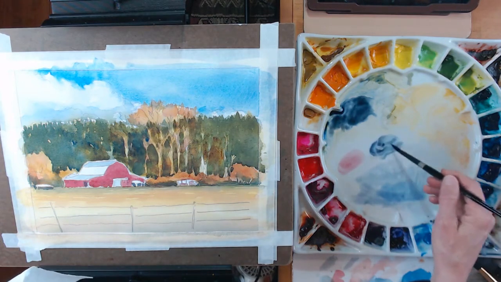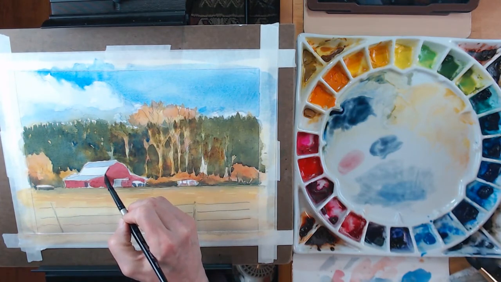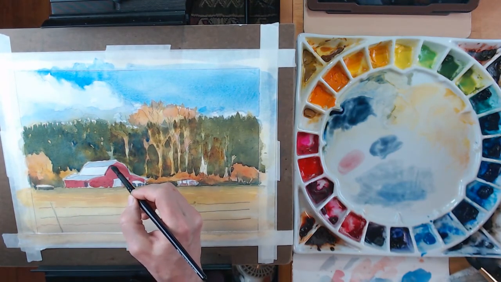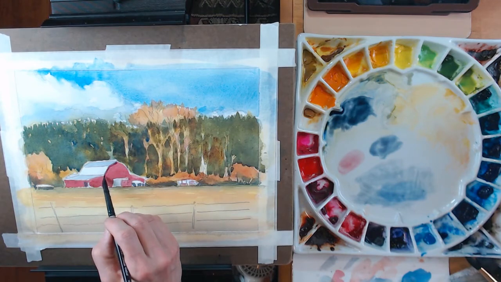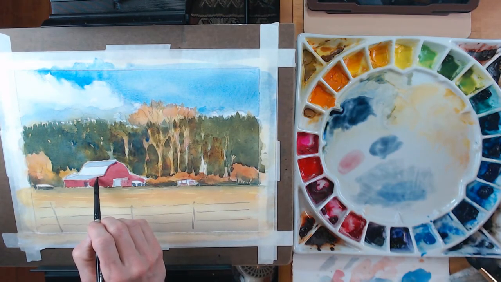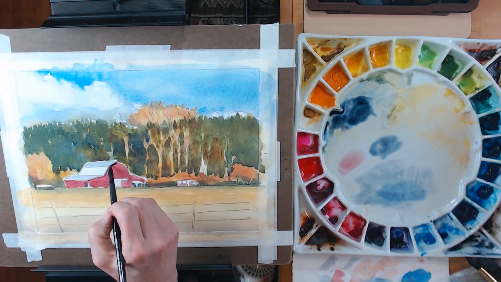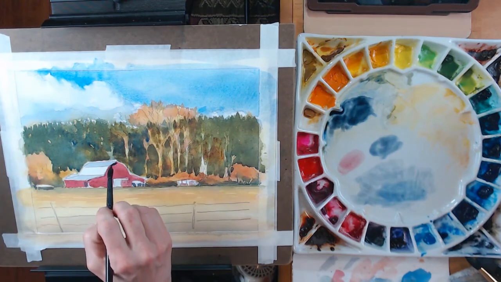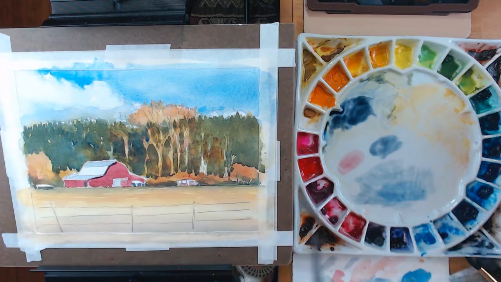I'm going to grab some of my paint, and again this is dry now, I just dried it. The light is coming from the upper left corner, and so the shadow is going to be made by this eave here and here. Of course, eaves always make a good shadow. We need to put that in there, and that'll help give some shape to the barn.